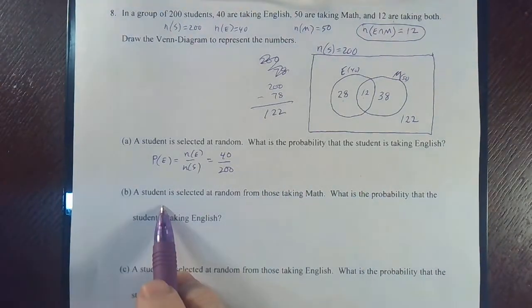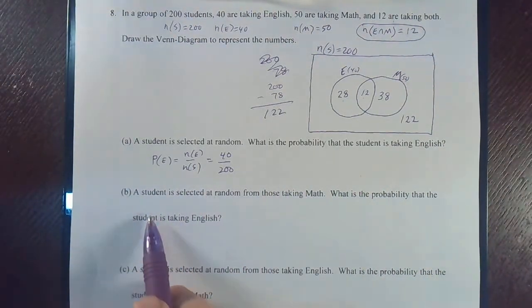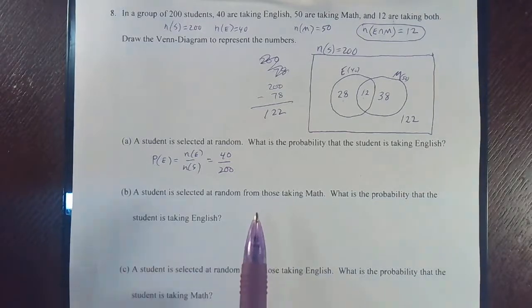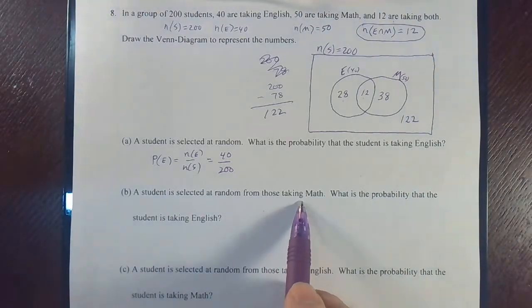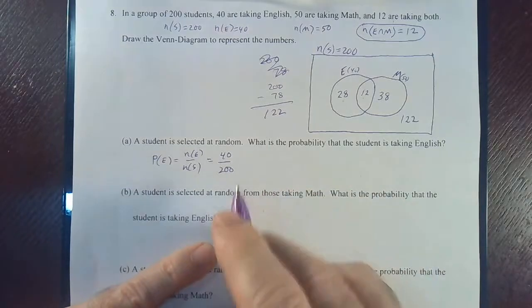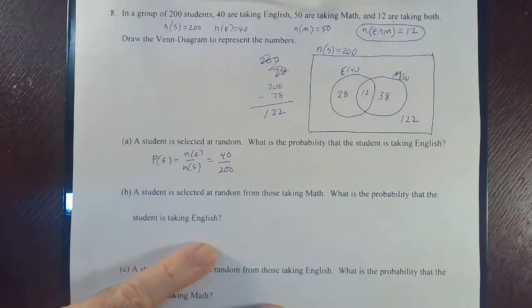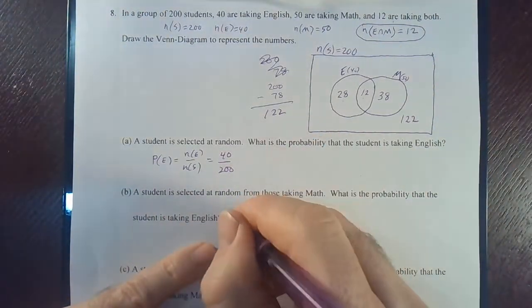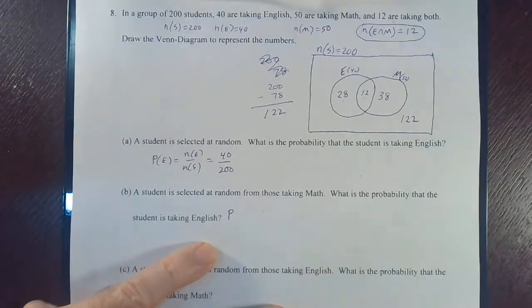All right, so B, what is the probability a student is selected at random from those taking math, that the student is taking English? One way of writing this out, you can really get the answer very simply from looking at the diagram, but I'm going to use the formula just to show that it works. Sometimes you need to use the formula.